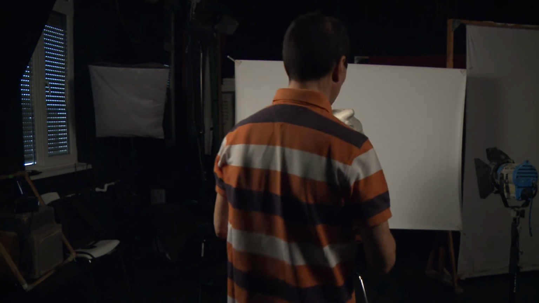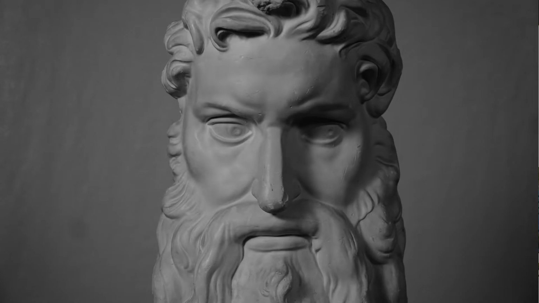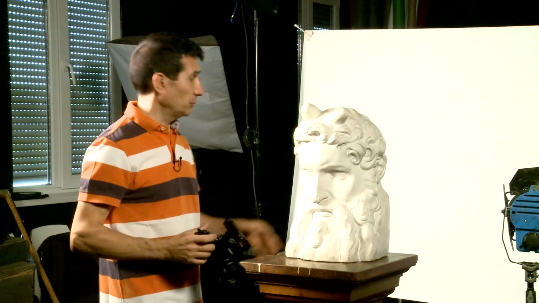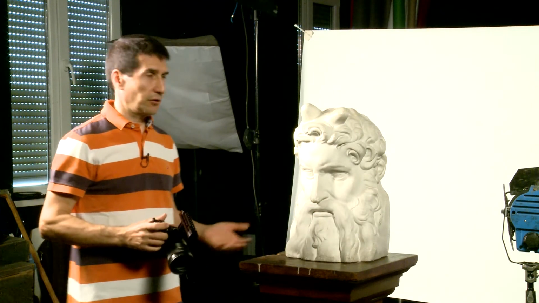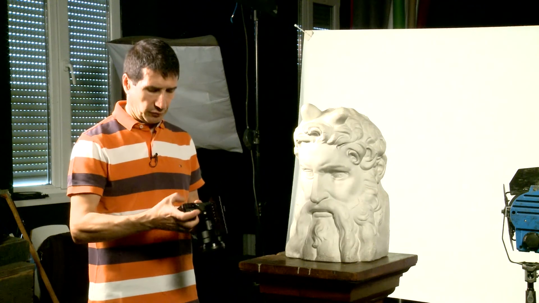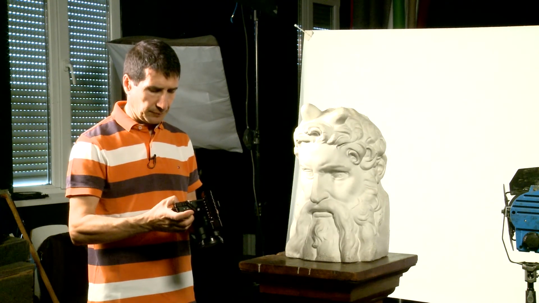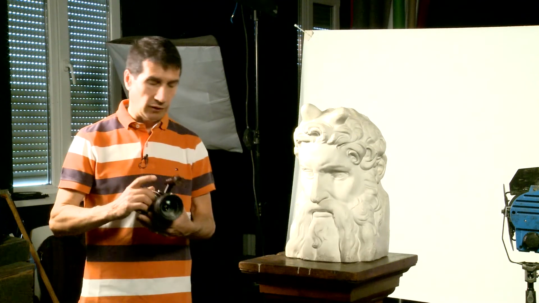Even if there's a little key to fill ratio here, which is not a big one, it's not like the contrast ratio we had before that I'm talking about now. But still, the difference between the character itself and the background is, of course, totally different, and the feeling as well.